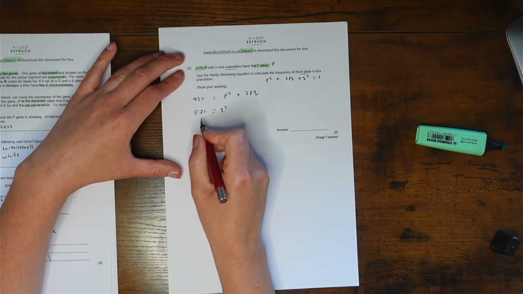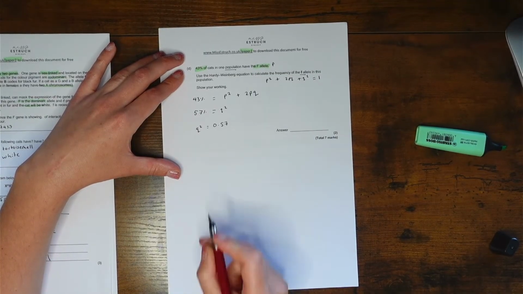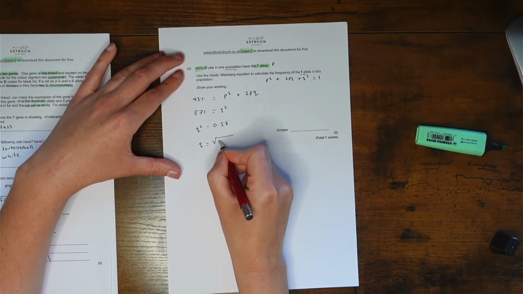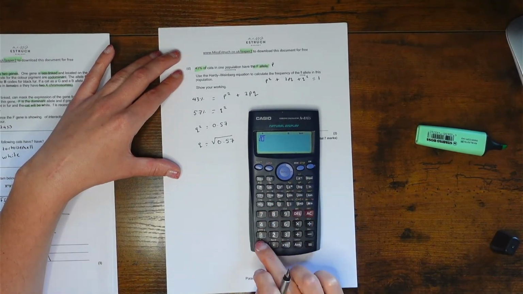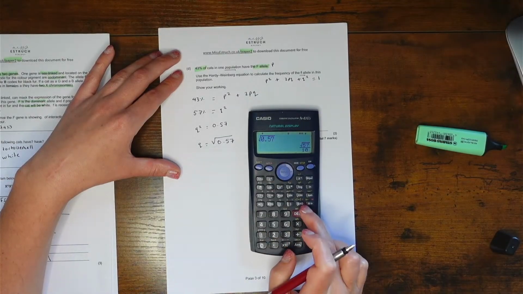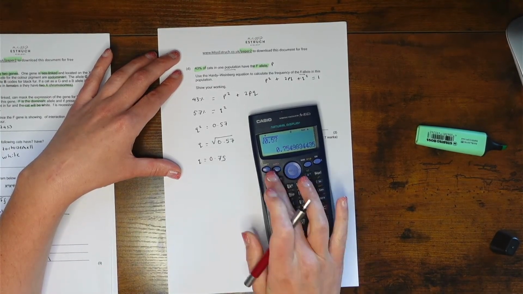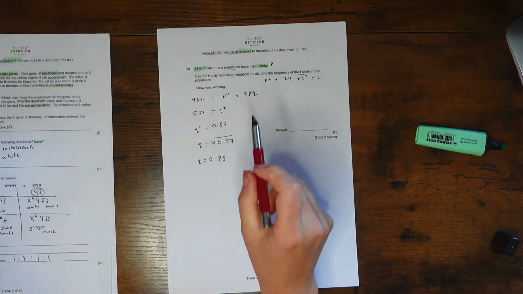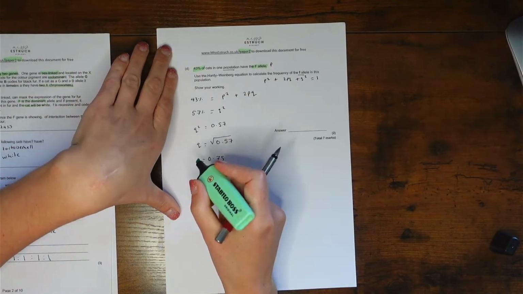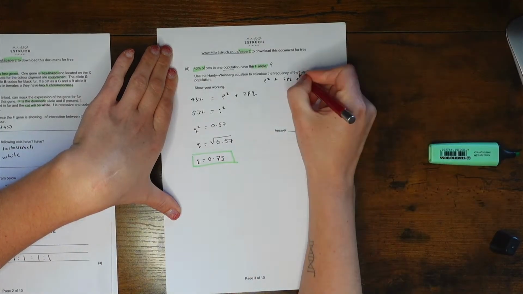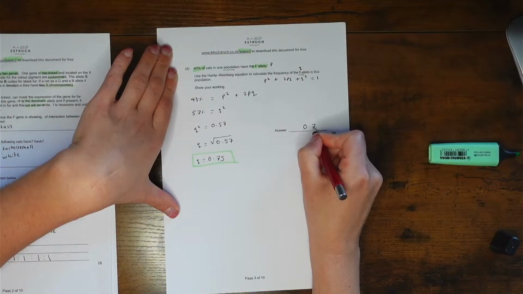So if Q squared is 57%, that means 0.57. So Q is the square root of 0.57. So Q equals 0.75. But hang on, I've jumped ahead of myself here, not even looked at what I need to work out. So use the Hardy-Weinberg equation to calculate the frequency of the F allele. Oh, and that is what Q is. So we've actually got to the answer already. They just want to know what Q is, because Q is the recessive allele, and they want the frequency of that. So that is our final answer, 0.75.